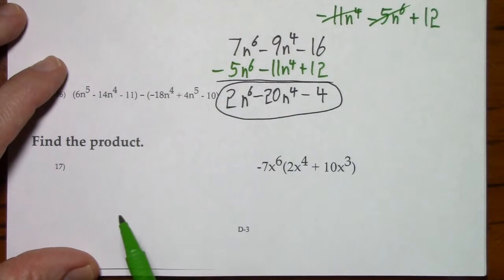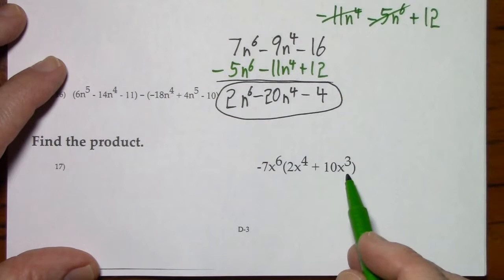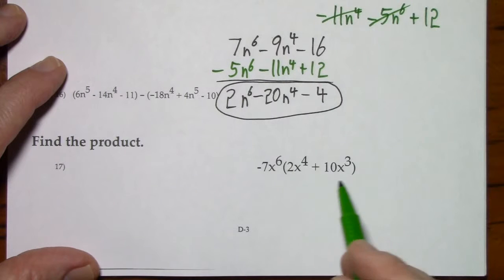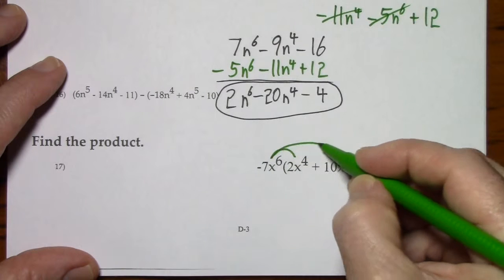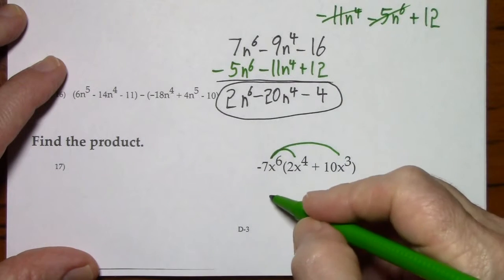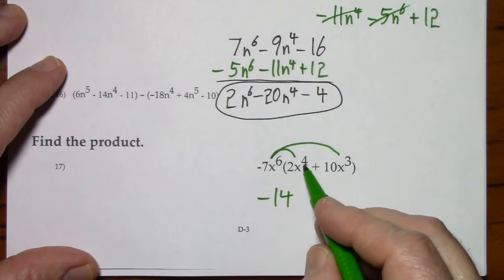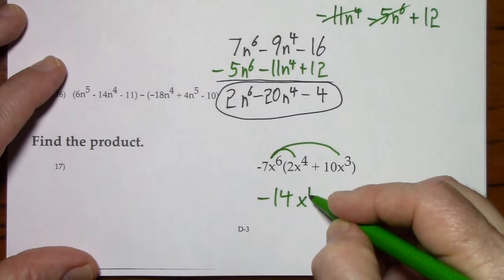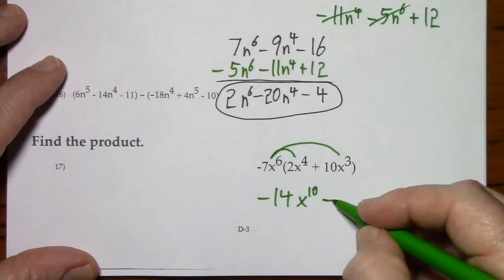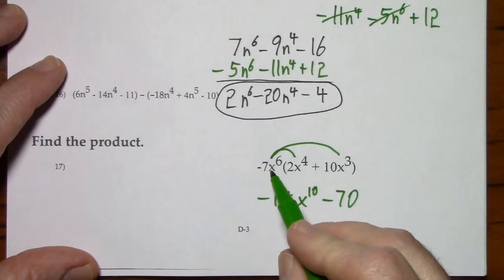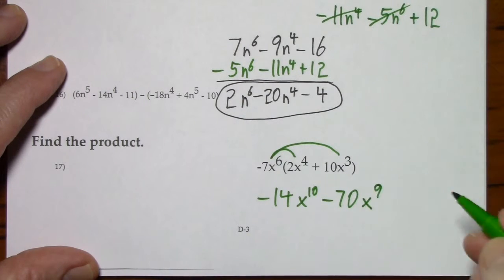So here we're to find the product. Even if they hadn't told us that, we have a term in front of parentheses. There's nothing within here that we can combine. So to get rid of these parentheses, we have to send in negative 7x to the sixth to each term. So this will give us a negative 14. x to the sixth times x to the fourth gives x to the 10th. Negative 7 times positive 10, that's negative 70. x to the sixth times x to the third is x to the ninth.